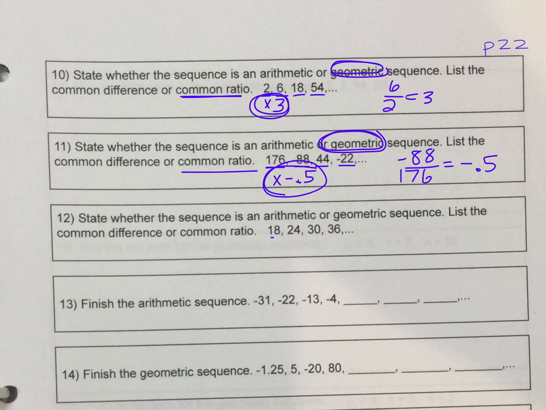All right. 18, 24, 30, 36. That's not increasing a whole lot every time, so it's going to be arithmetic. I'm going to add: 18 plus 6 is 24, so my common difference is plus 6.